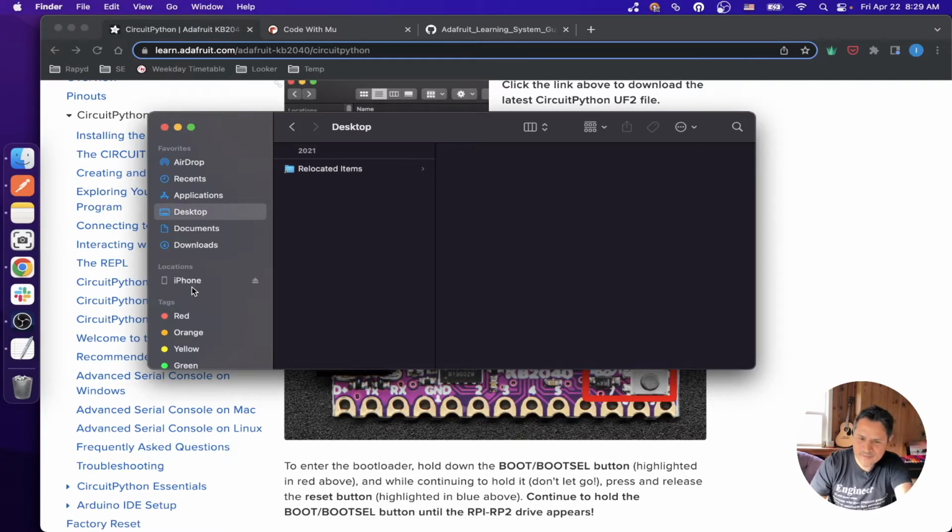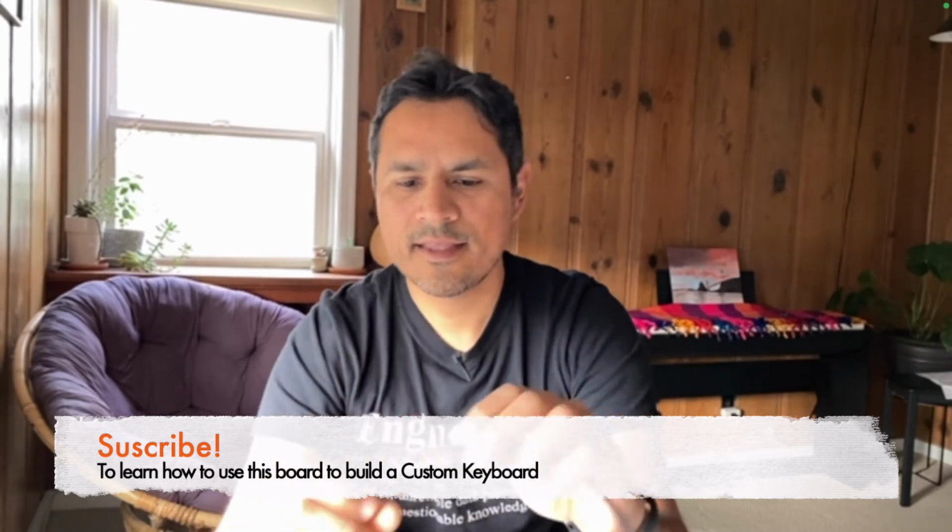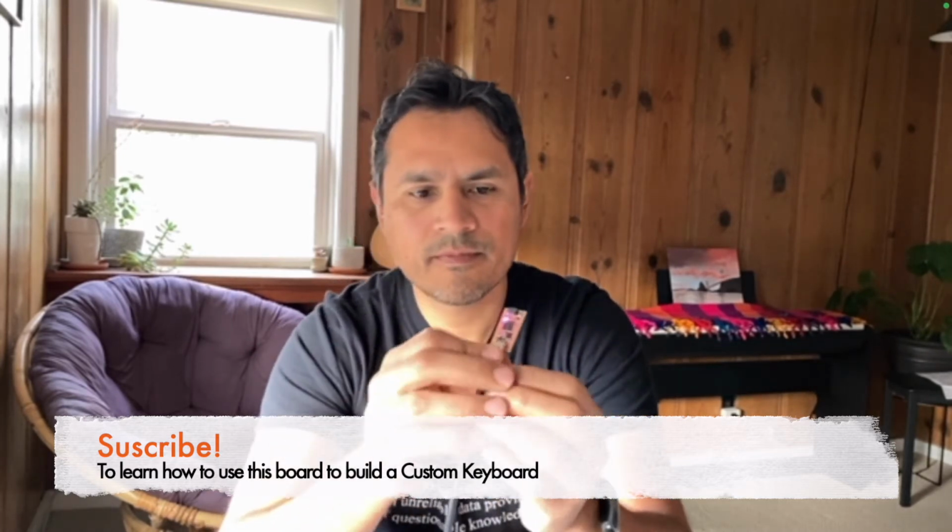So I'm going to connect it, and nothing happens here, but at least with the microcontroller there are some LEDs shining. Don't know if you can see. There are some LEDs that are already shining.